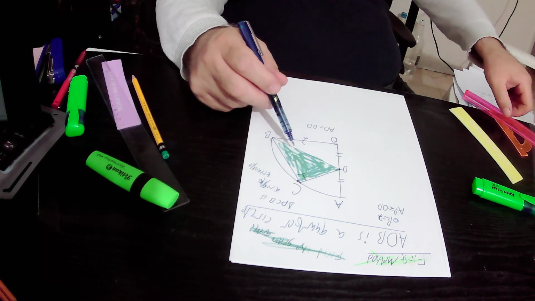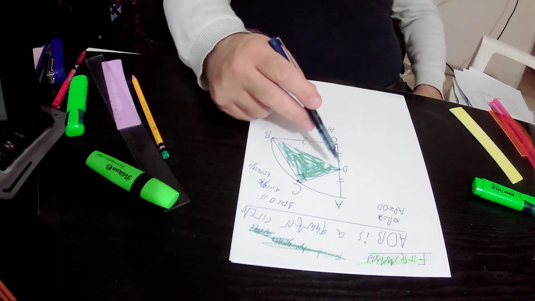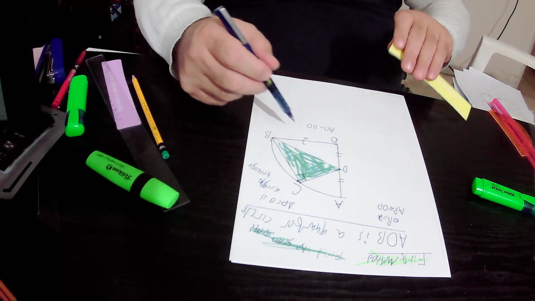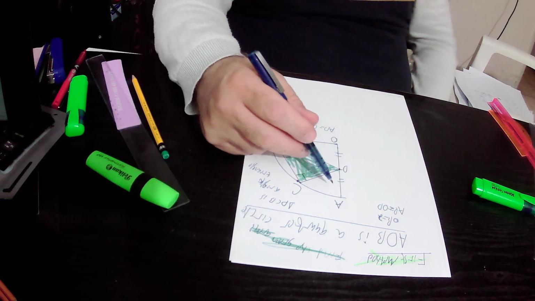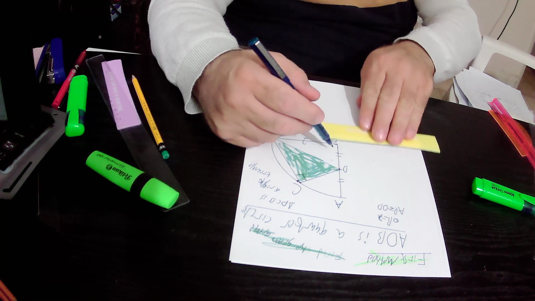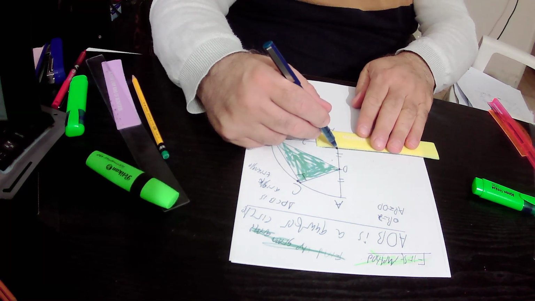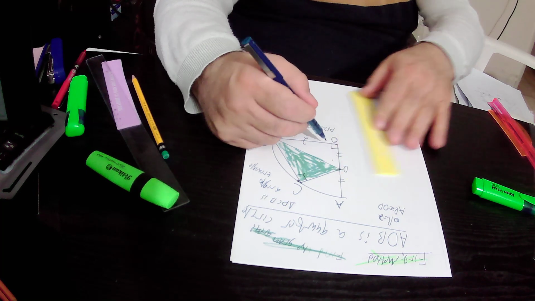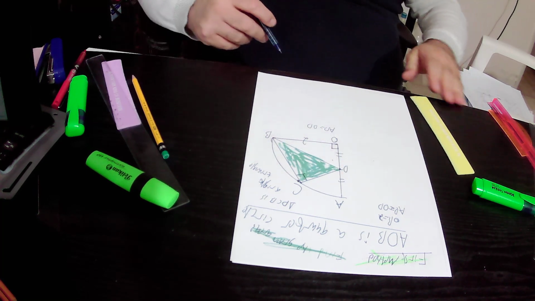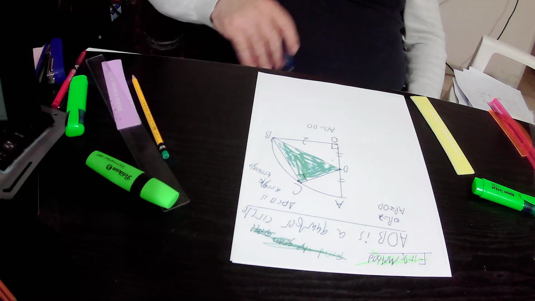So first of all, because AOB is a quarter circle, it means that point O is the center of the quarter circle, and then angle AOB equals 90 degrees. And actually, AO is also the radius of the quarter circle.